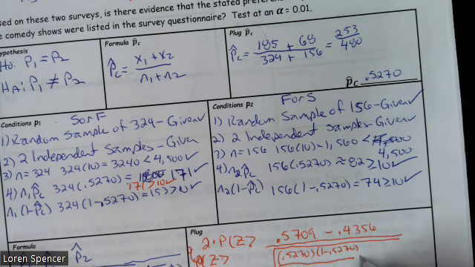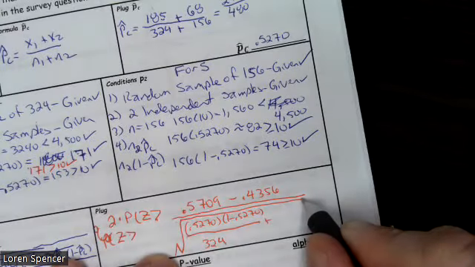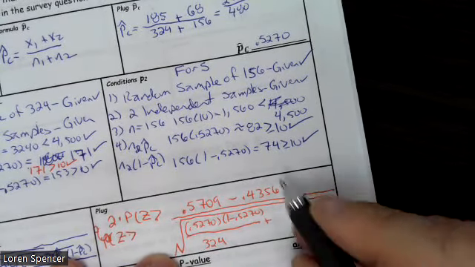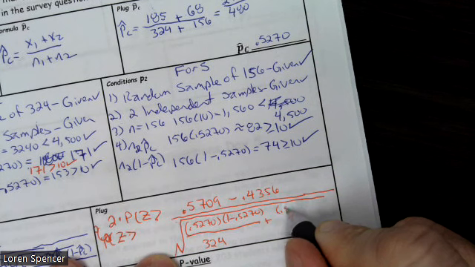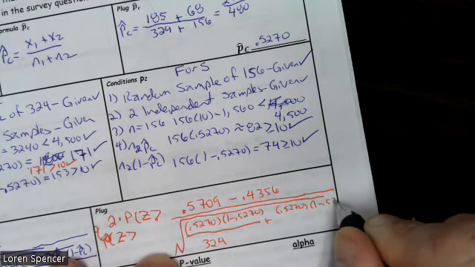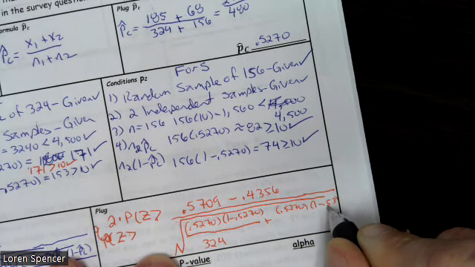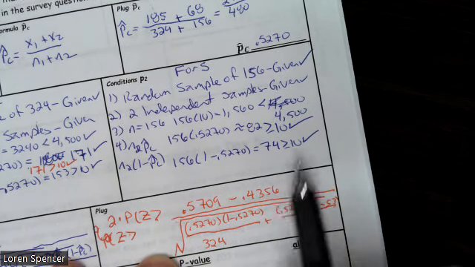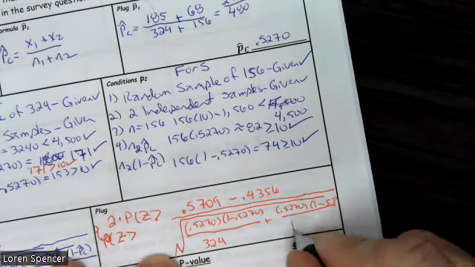That was N1, plus the same numerator, 0.5270 and 1 minus 0.5270, over 156.